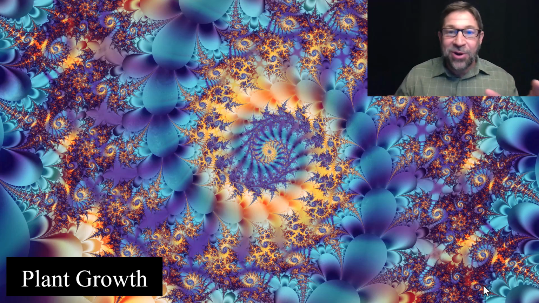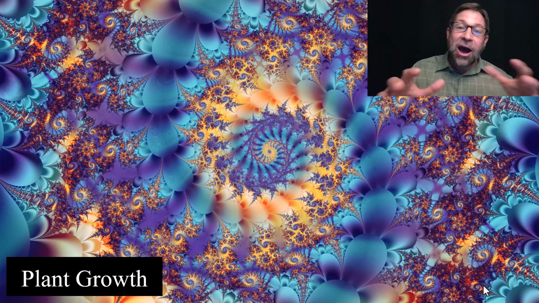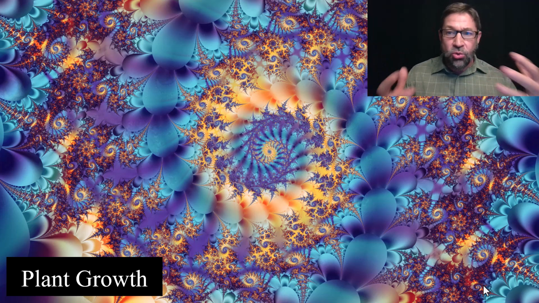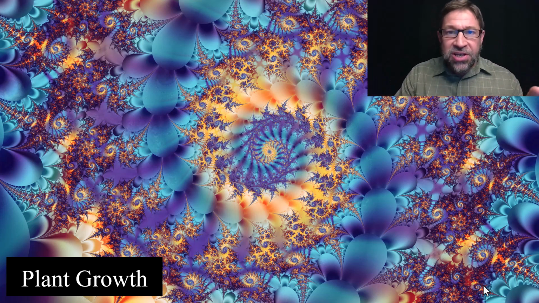The last part of learning activity 10.1, and I know it's been a pretty long one, we're going to think about how plants actually grow. In order to do so, I want you to closely check out this computer generated image. Look closely. Do you see any pattern?